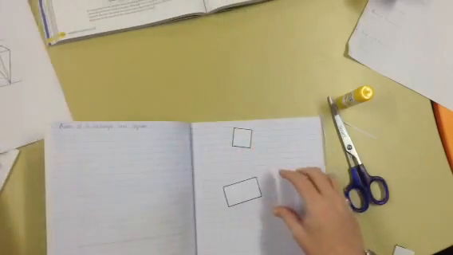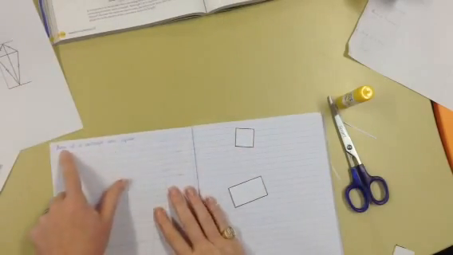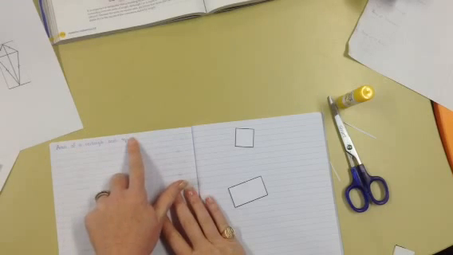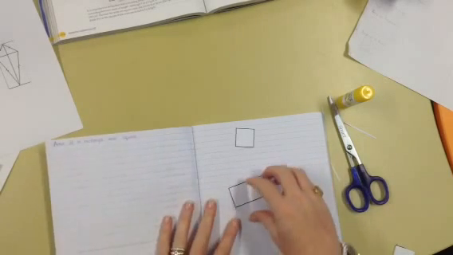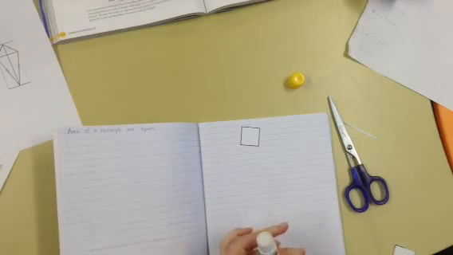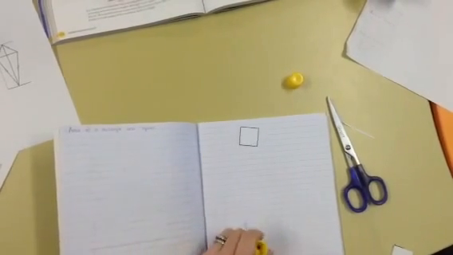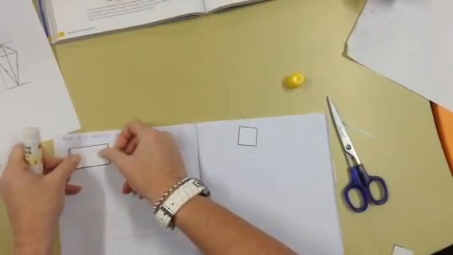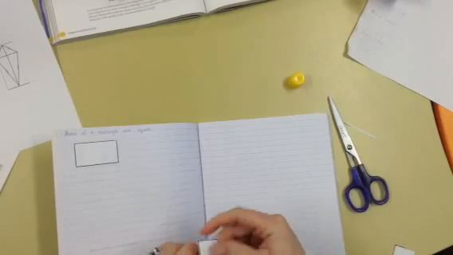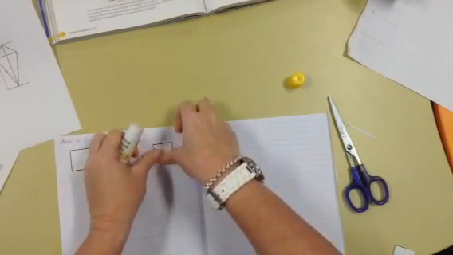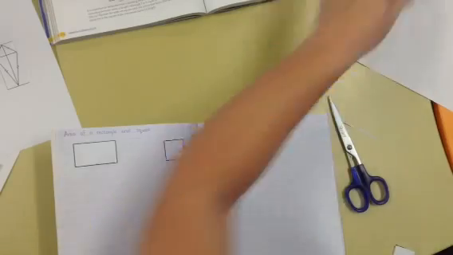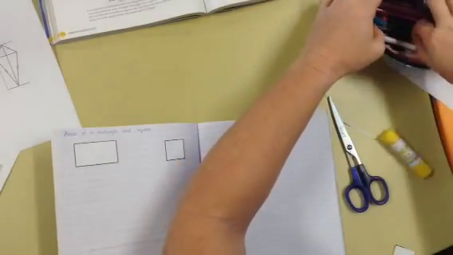So what I want you to do is write up a heading in your book like I have: area of a rectangle and a square. Okay, so please do this as I'm doing it. Just pause me if you need to. Okay, so we're going to stick that one there, and then we're going to stick that one there.